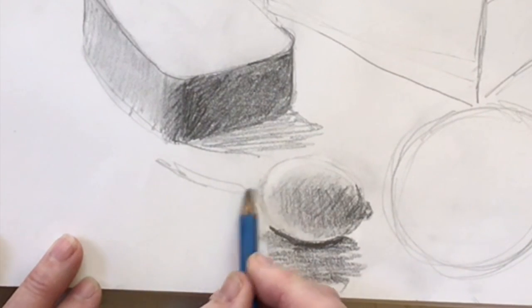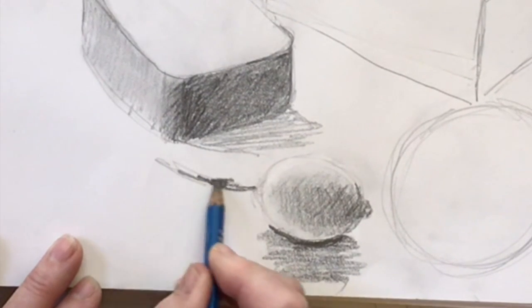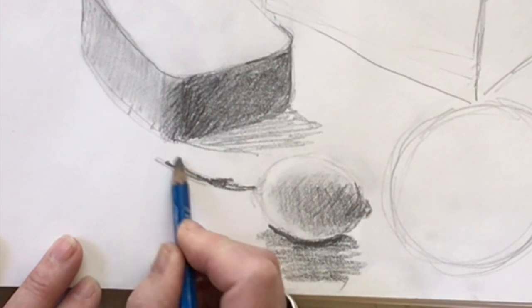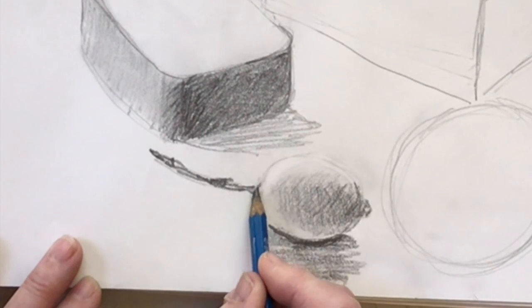And this stem is darker. It's almost a silhouette. There is a little bit of light on it, but from my angle I can't see it very well, so I'm going to just make it a silhouette. And it's not quite as dark there.